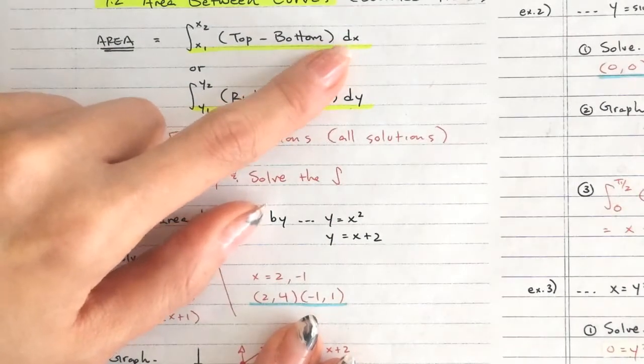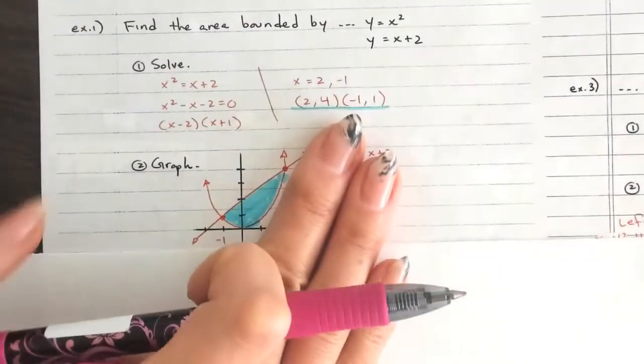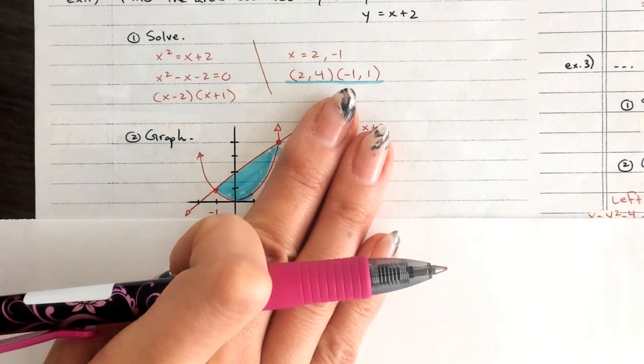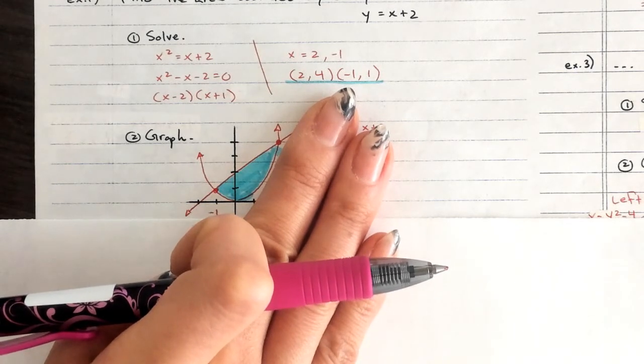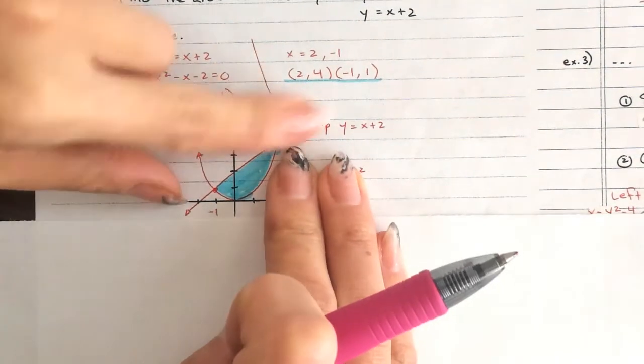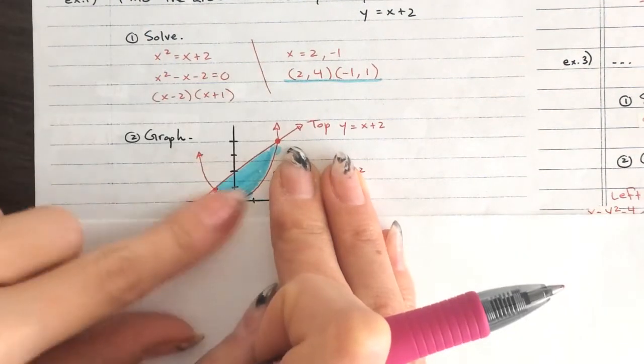So what are in terms of x? So now I have a top and a bottom. I look at my blue and I go, okay, what's the top of the blue bounded area? The top is going to be that line. So that's why I labeled that my top. My bottom is the parabola.